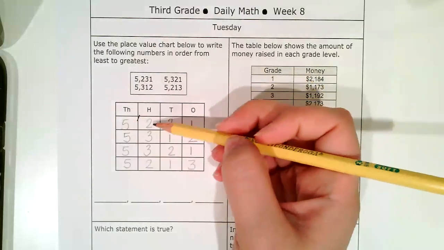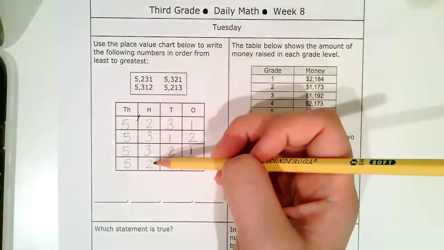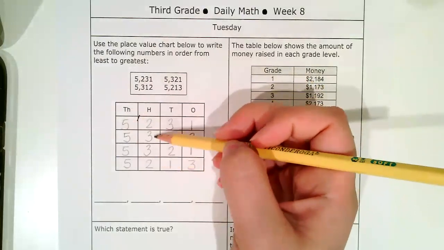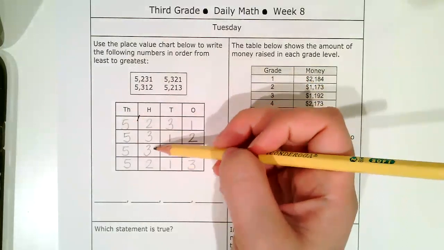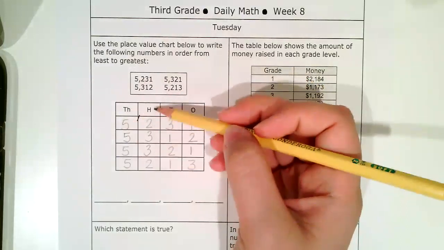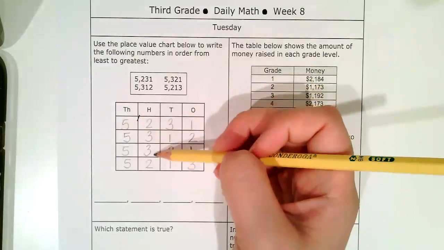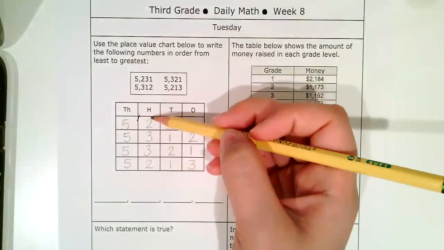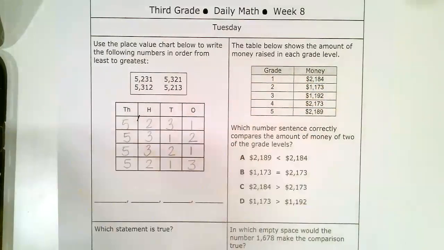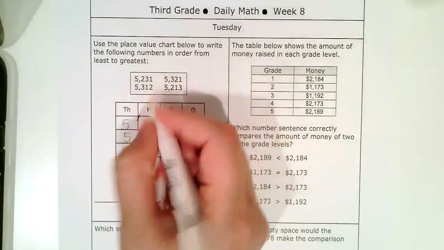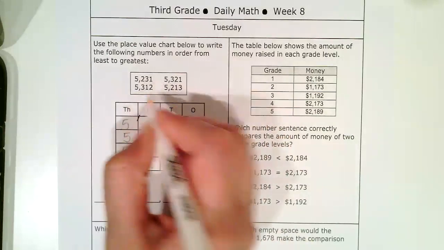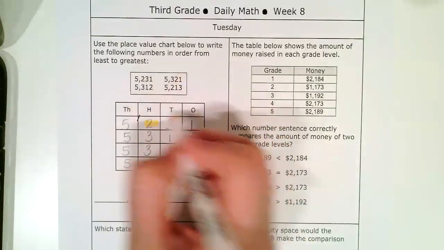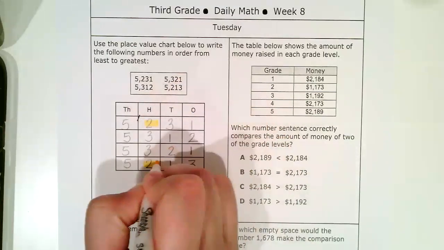You notice I have two numbers that have a 2 in the hundreds place and two numbers that have a 3 in the hundreds place. So let's look at these. Which number is the least, 200s or 300s? So the number 2 in the hundreds place is the least. So I'm going to look at those two numbers first.